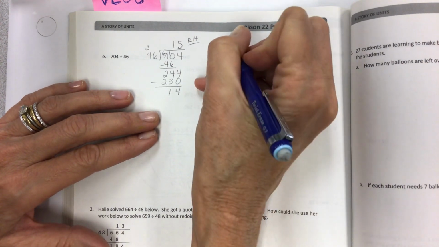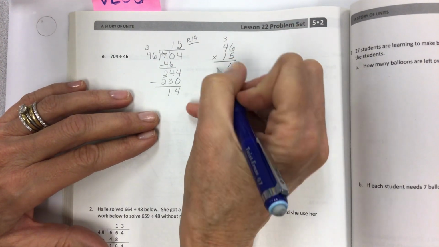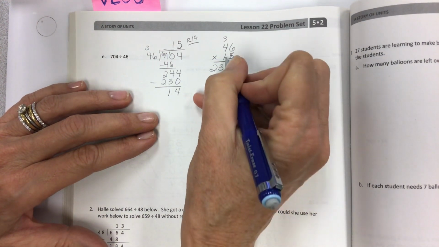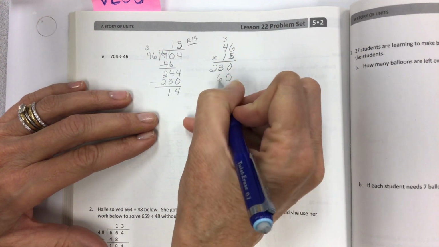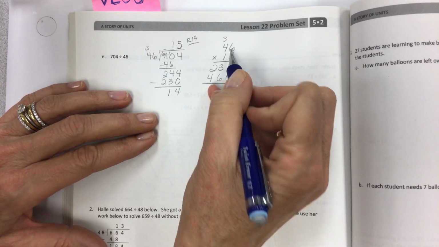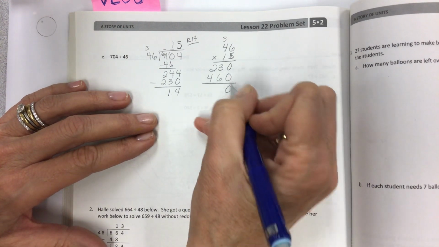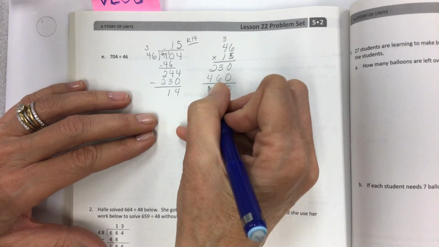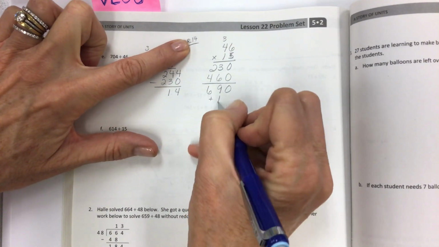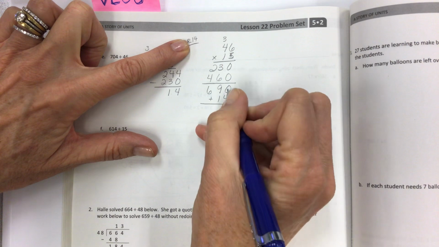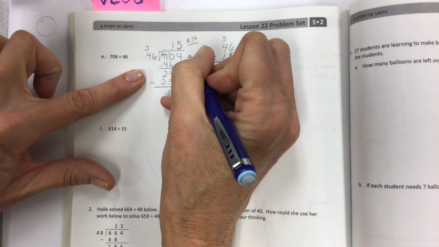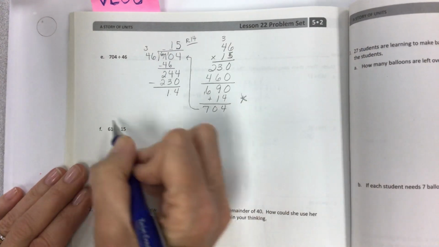5 times 6 is 30. And then 5 times 4 is 20, plus 3 is 23. Hold this spot with the 0 because I'm done with the 1s and move to the tens place. 1 times 6 is 6 and 1 times 4 is 4 because 10 times 46 is 460. So that should still make sense to you. And then add. And I have 690, but I must add my remainder. This comes down, and we end up with 704, which is what we started with.